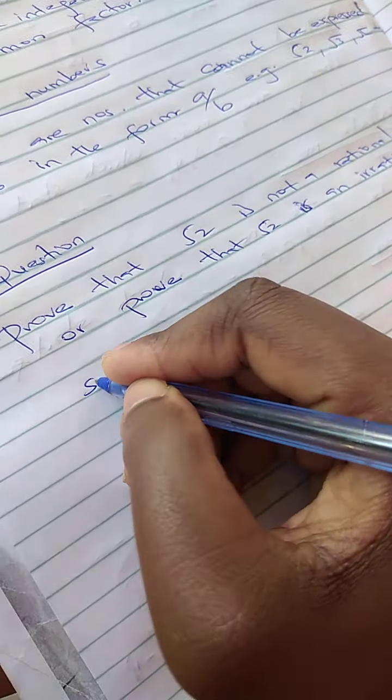Now if a is an even number, this implies that a is a multiple of 2, and therefore a can be written as 2c.